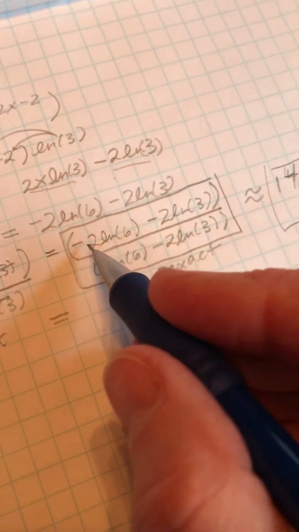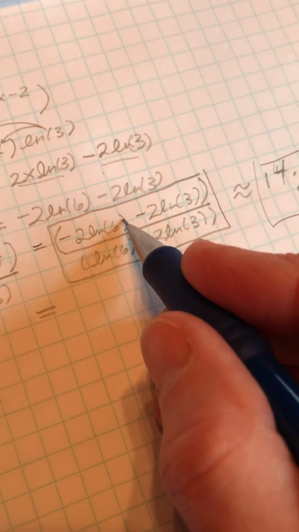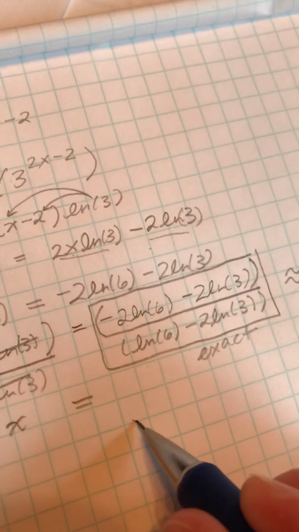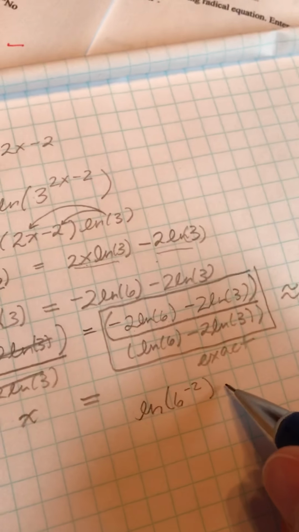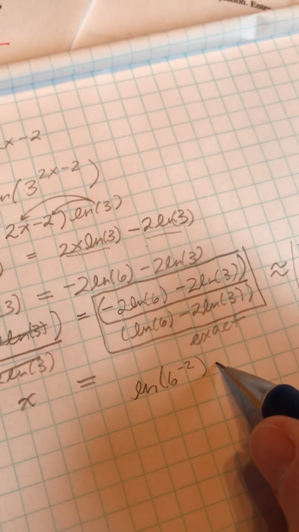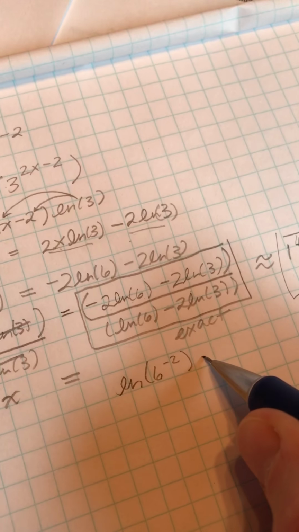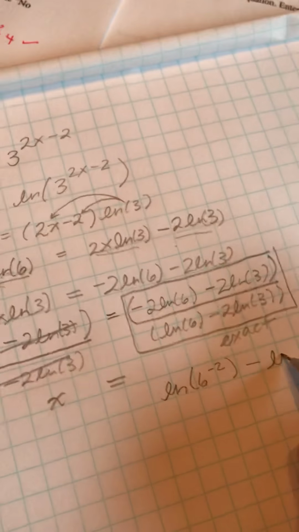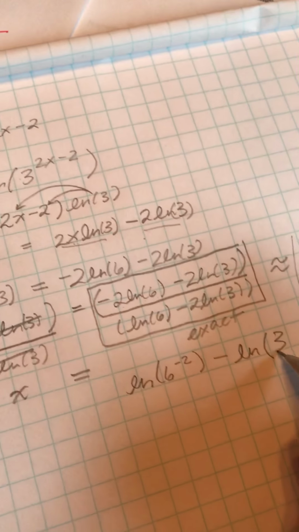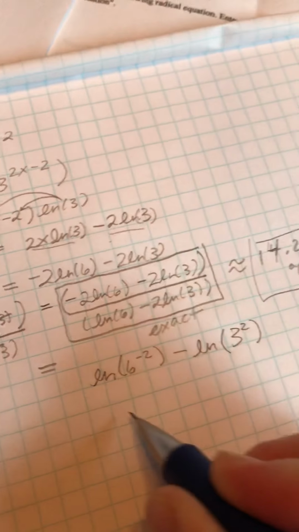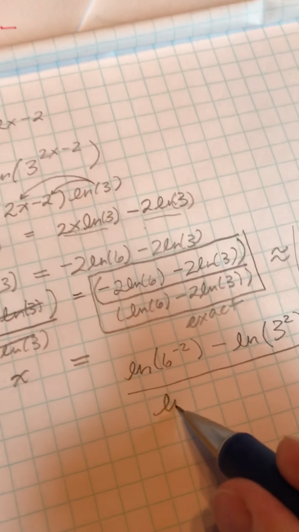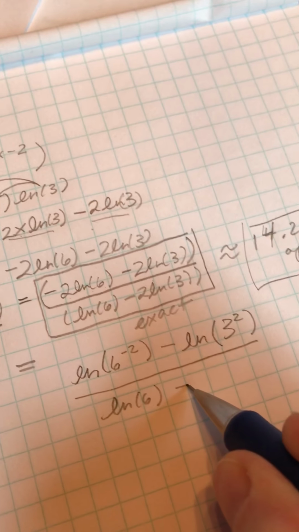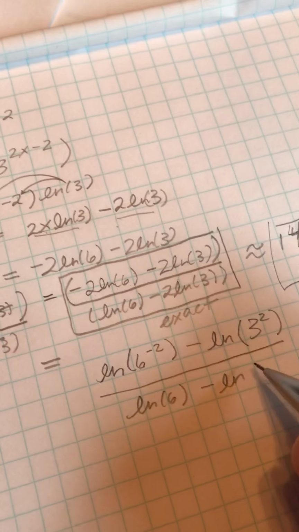Negative 2 ln of 6, you can put that negative 2 coefficient up as a power. So that would be ln of, well, let me just write it as 6 to the negative 2 power, first of all. And then also we can do a minus ln of 3 squared, putting that 2 up in that power. And that's all over ln of 6 minus ln of 3 squared again.